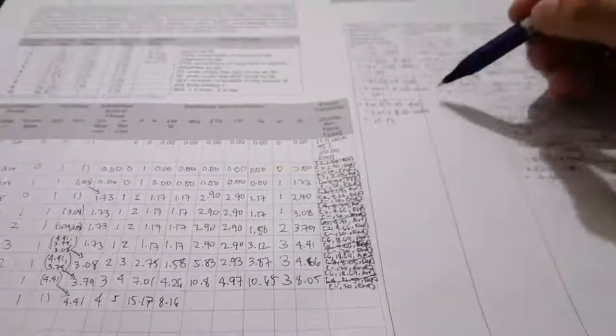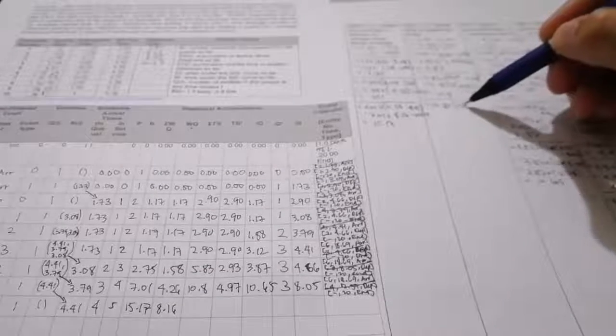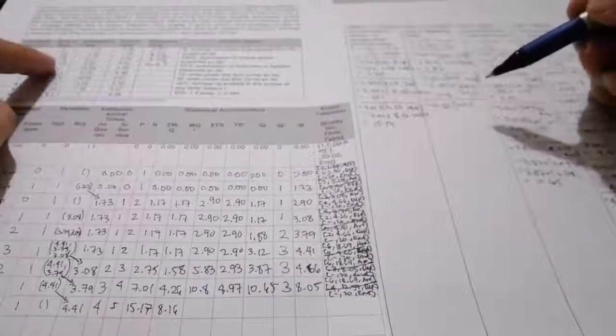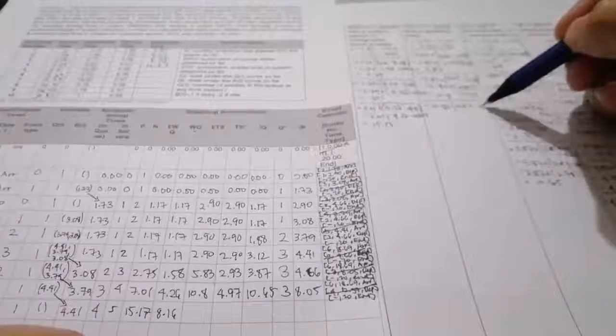Total time in system. Let's compute. 10.08 old value plus new value is current time, 12.57 minus arrival time of departing entity. So, si customer number 4, ang arrival time niya is 3.79.